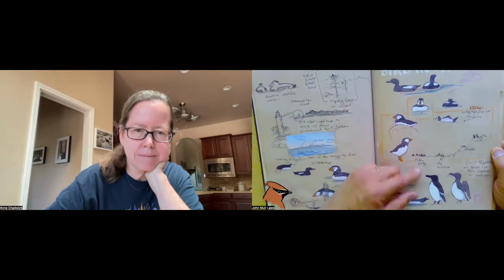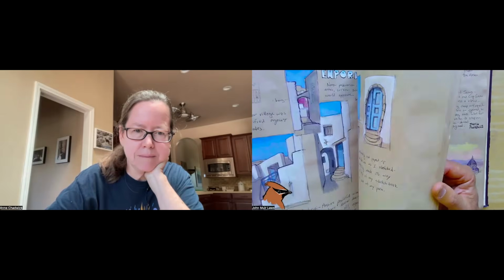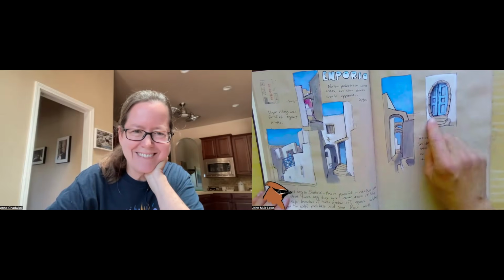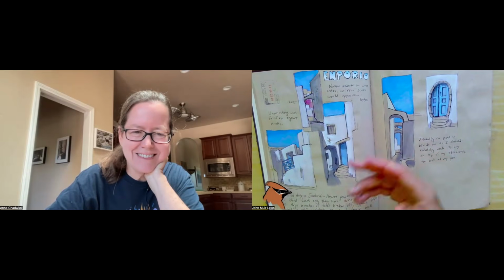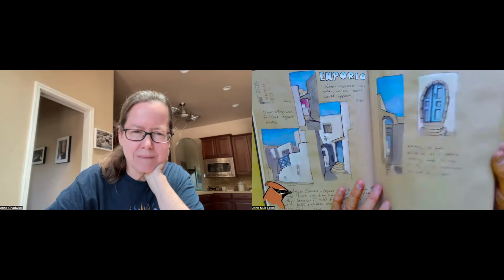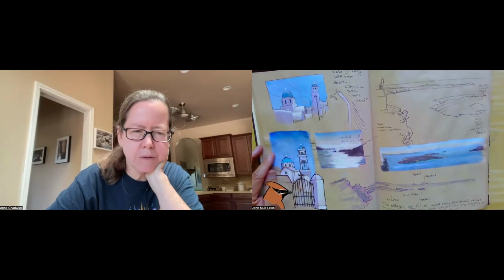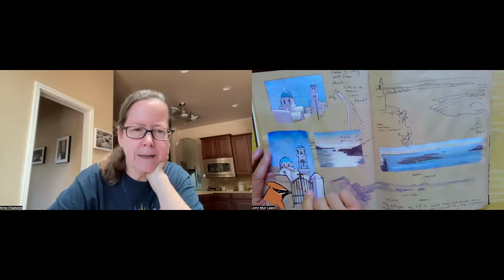I'd love to see that gray behind these sketches. But then hopping over to Greece, you see that warm brown coming through. You can feel a little bit of the heat. Do you have to use gouache to get that beautiful blue? Yes, that is gouache on top of there.